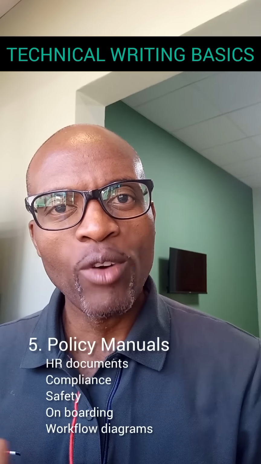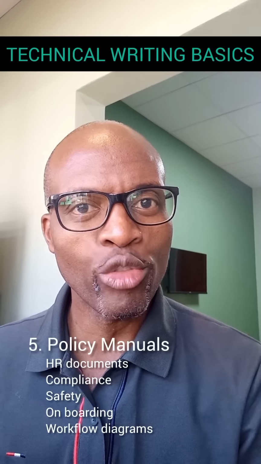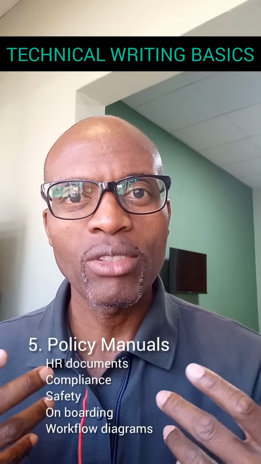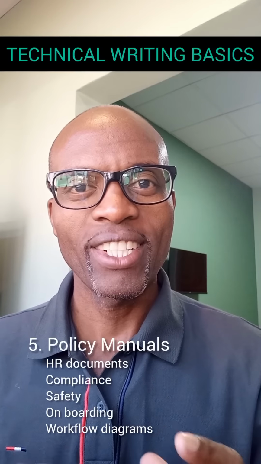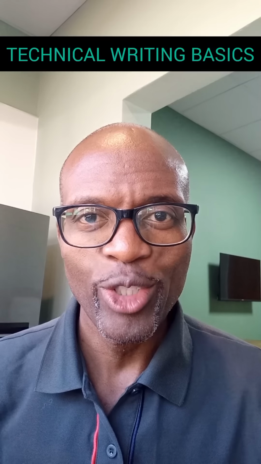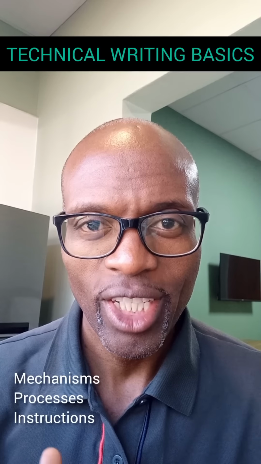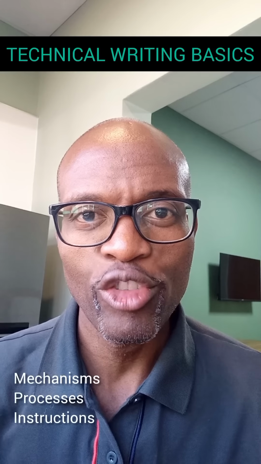You may also have onboarding documents which are responsible for new employee training. In this category, you can also include workflow diagrams. Now, having established that background of what technical writing is, I want to discuss three types of technical documents. That is, descriptions of mechanisms, descriptions of processes, and writing a set of instructions.